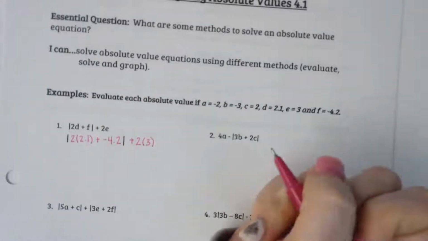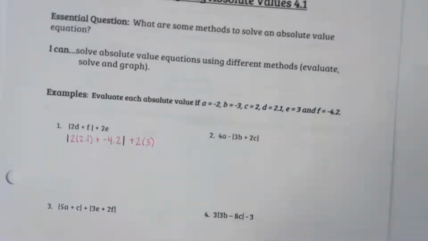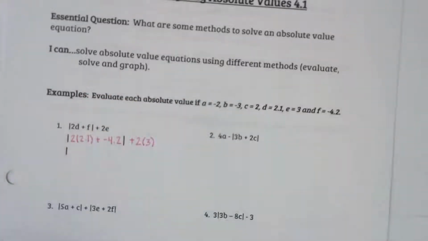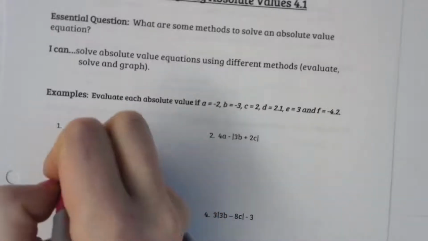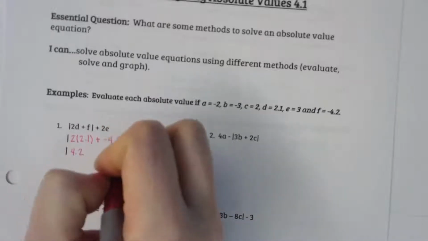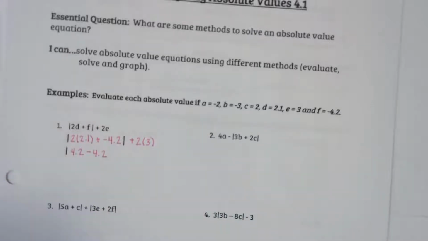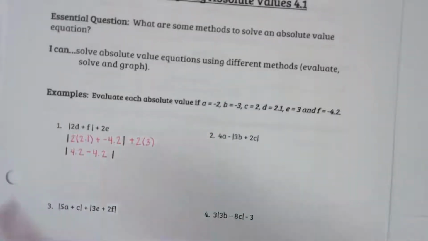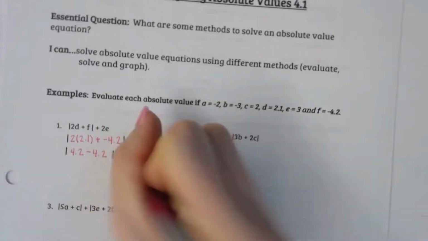Okay, so back in the introduction, we said that we had to do what is inside the absolute values first. So 2 times 2.1 is 4.2. And then we have plus a -4.2, or that's just -4.2. And then plus 2 times 3.